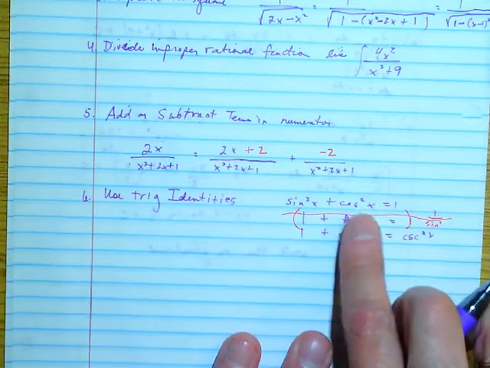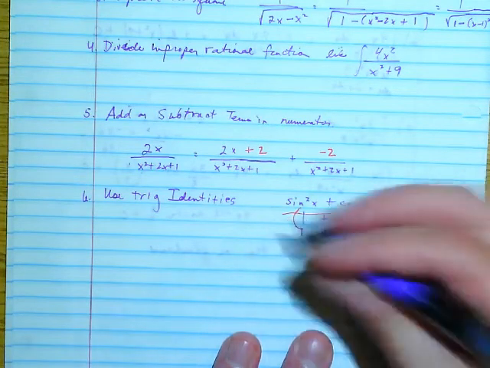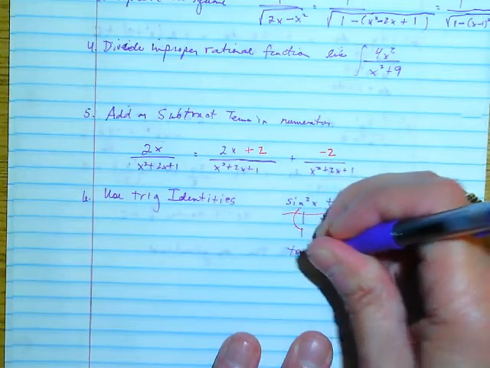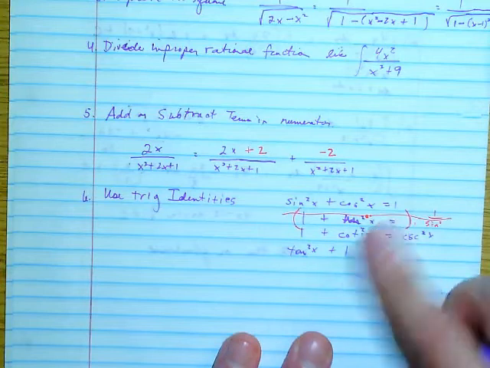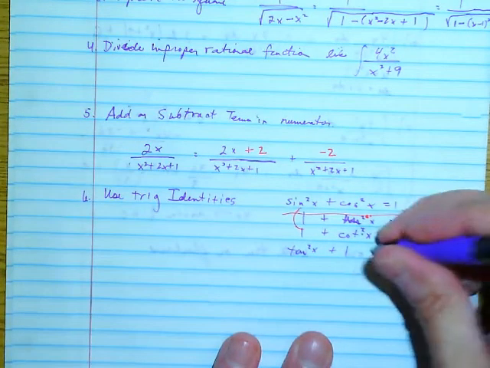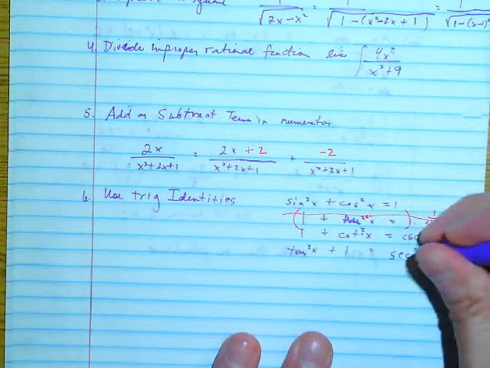This time we'll divide everything by cosine. So sine divided by cosine is tangent. That one we know. So tangent squared. Cosine squared divided by cosine squared is plus 1. And 1 over cosine squared, secant squared x.